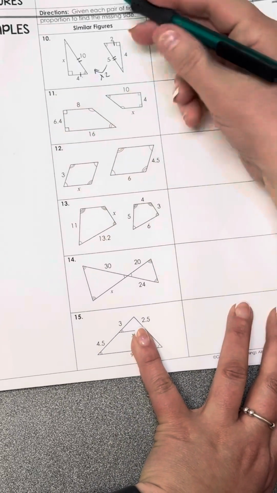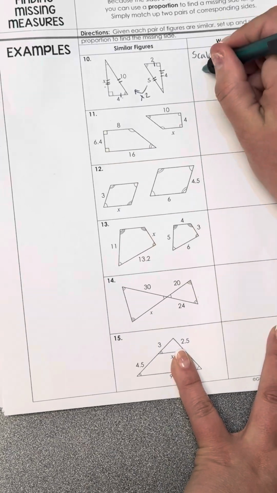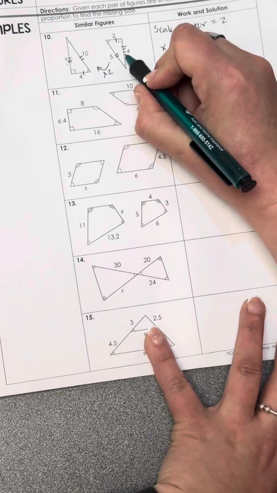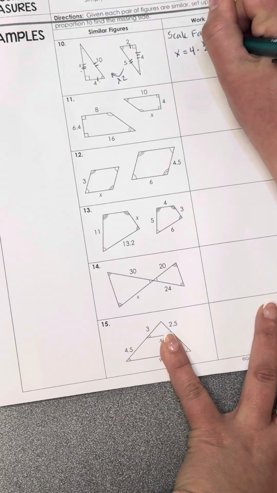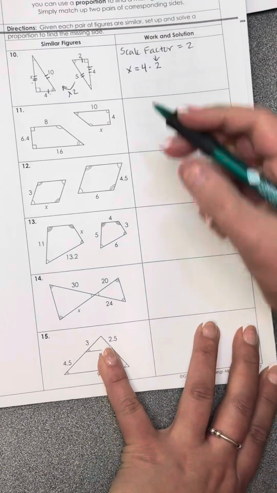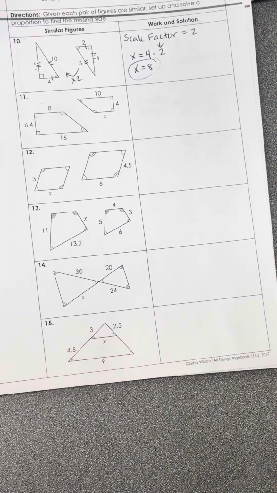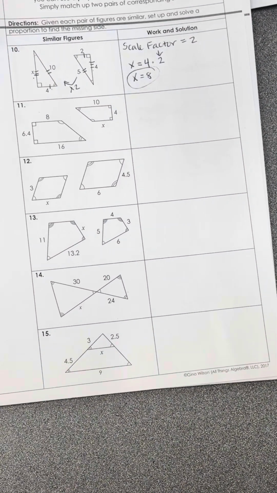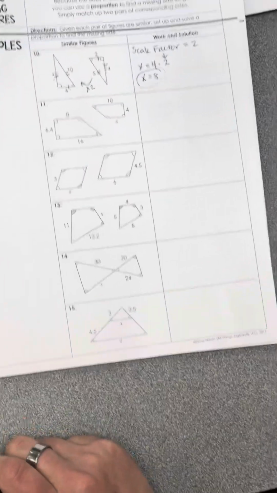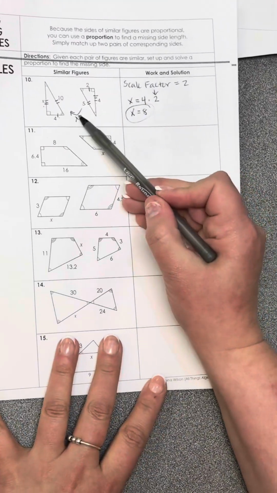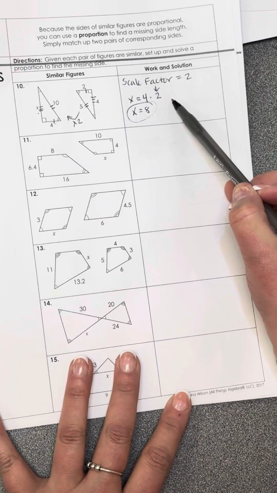So what that would tell us is to find this missing side x, you would use your corresponding side of 4 and multiply it by 2, because that's our scale factor. And that would tell us that our missing side is 8. Okay, so again, if you can find the scale factor real easily just by multiplying, that is one way.